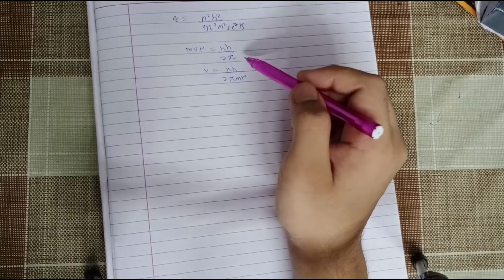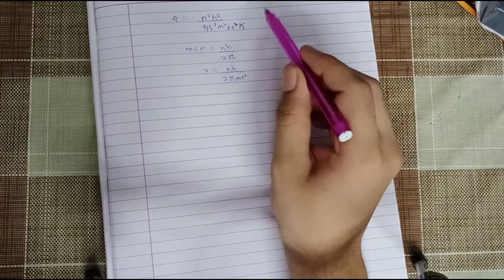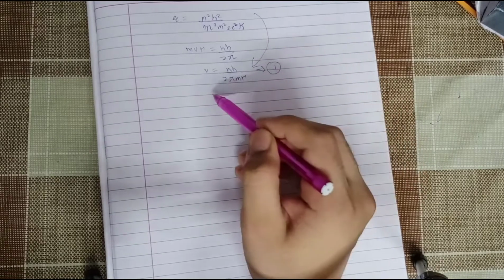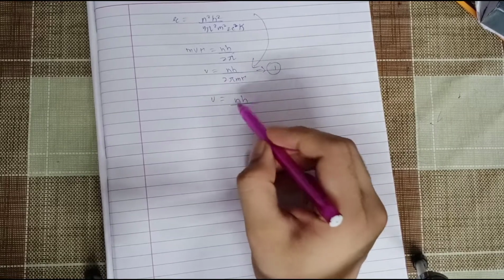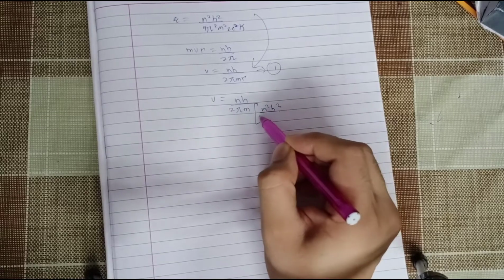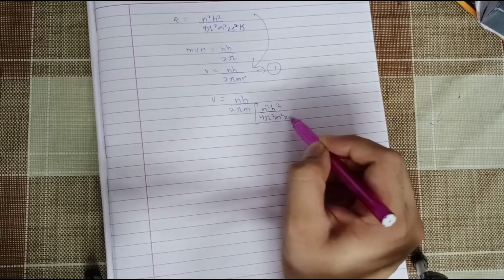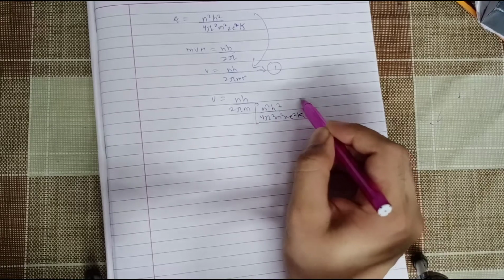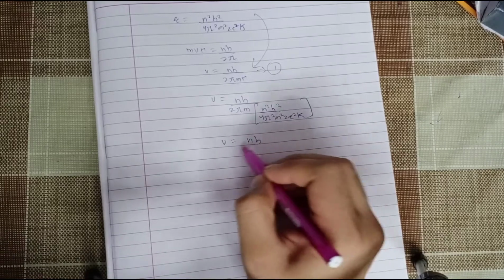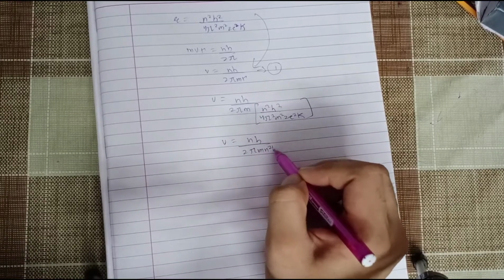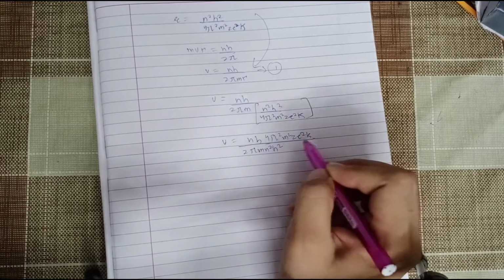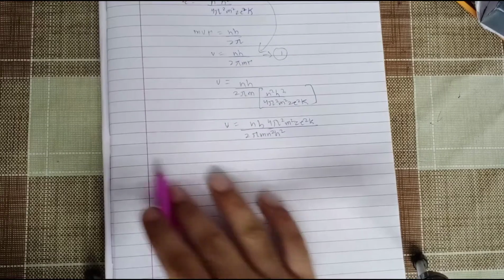with a lot of hard work. So we will not at all waste it, but substitute this expression in our equation number 1. So v equals nh upon 2 pi m into the value of r, which is n square h square upon 4 pi square m z e square k. Finally, it will be nh upon 2 pi m into n square h square 4 pi square m square z e square k.